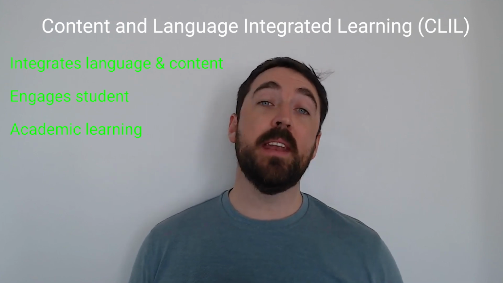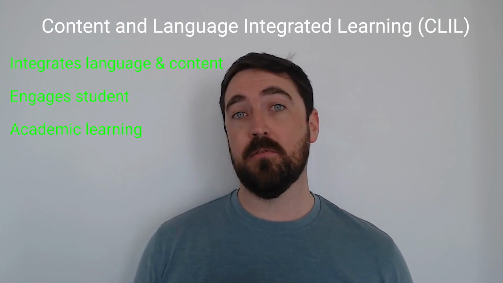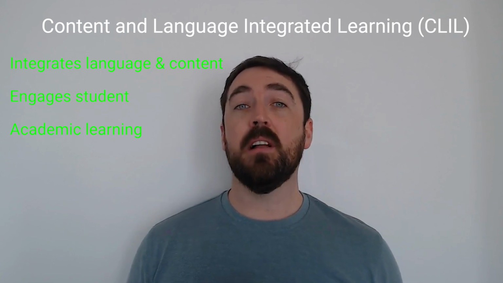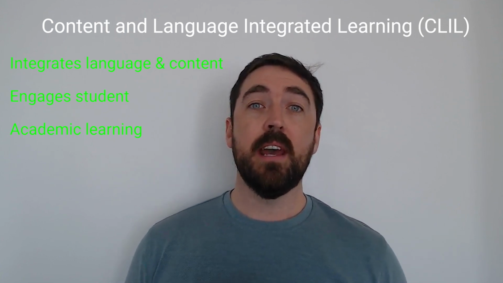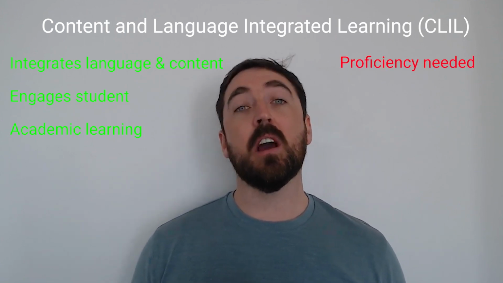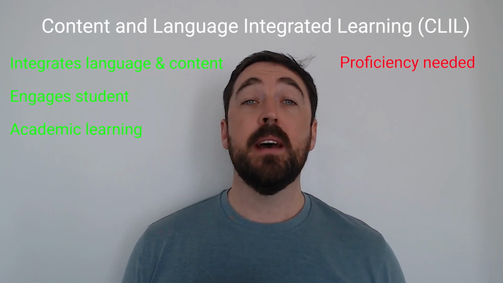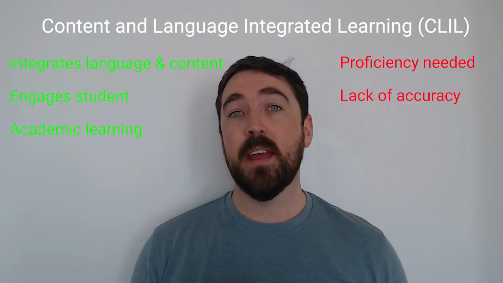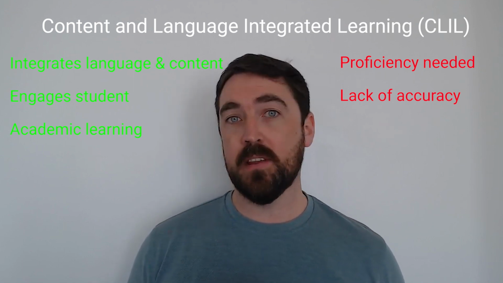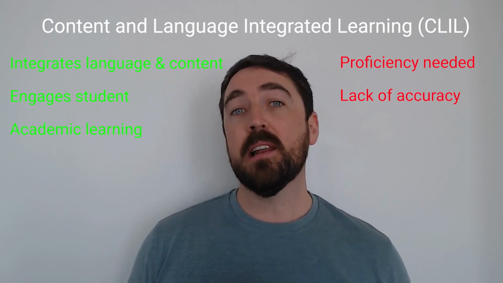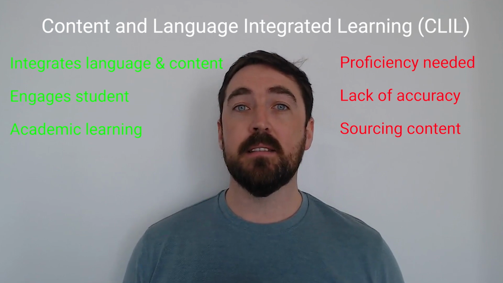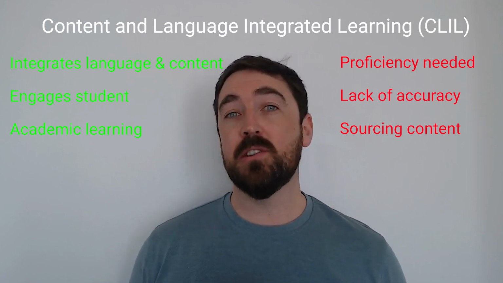However, there are some negatives to a CLIL classroom. A high level of proficiency is required in order to truly understand the content being provided. There is also a lack of grammar and accuracy in the delivery of the language. Finally, sourcing the content for a class may be challenging for a teacher.